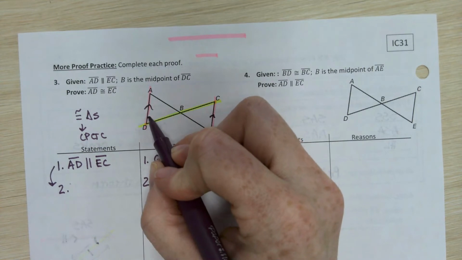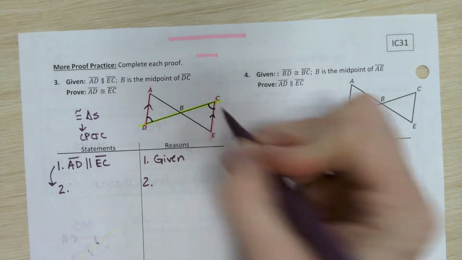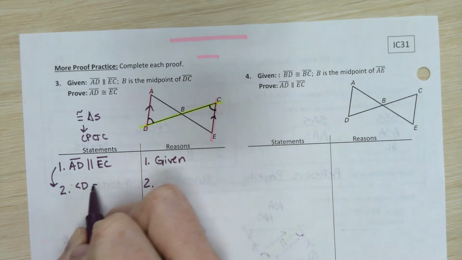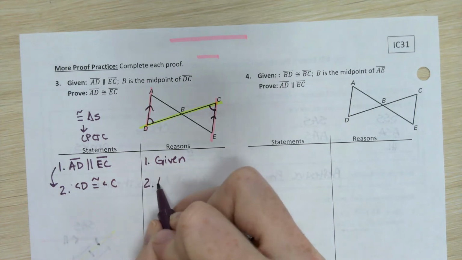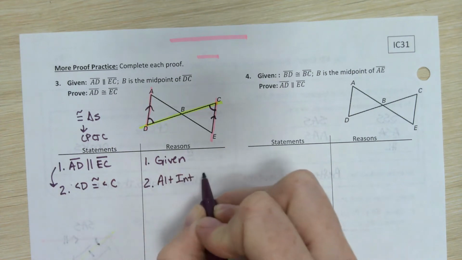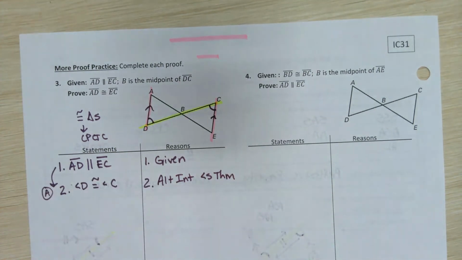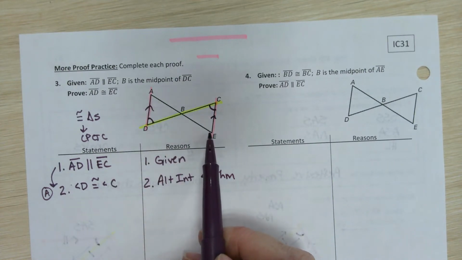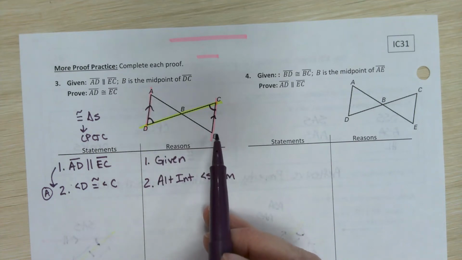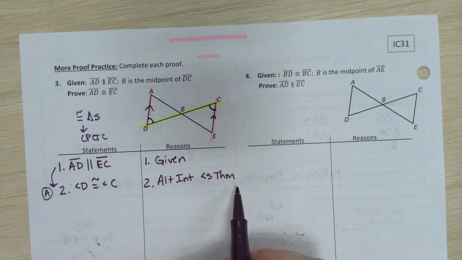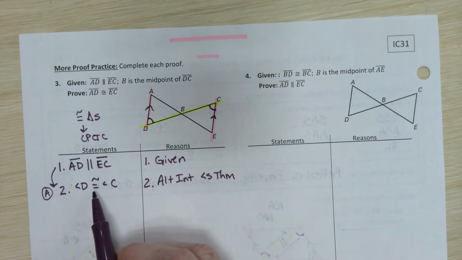And I notice when I do that, I end up with angle D and angle C as alternate interiors. We've seen alternate interiors in all of our problems today. That's just because they are the most common when we're dealing with pictures that also include triangles. So that gives me a pair of angles. And now I have a choice. I could switch to the other transversal and get a second pair of congruent angles. Perfectly fine. Alternate interior angles theorem would be another reason to go along with that.